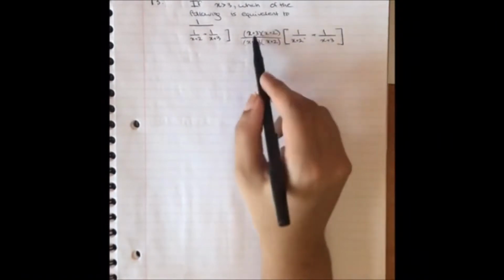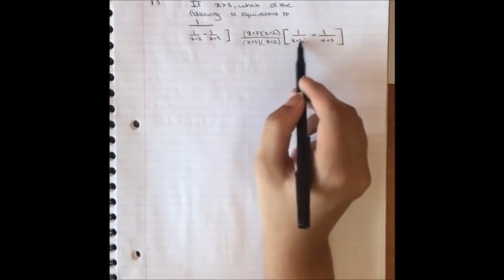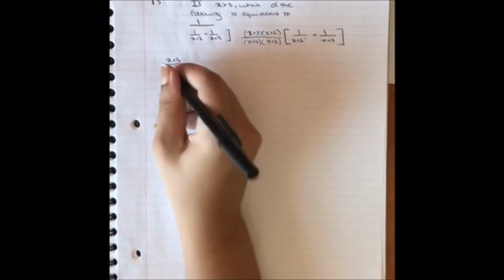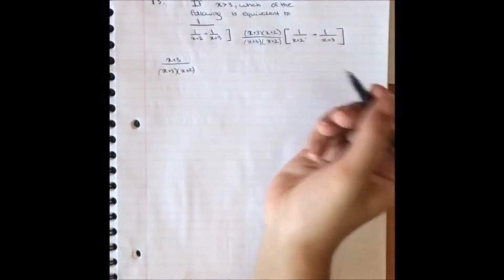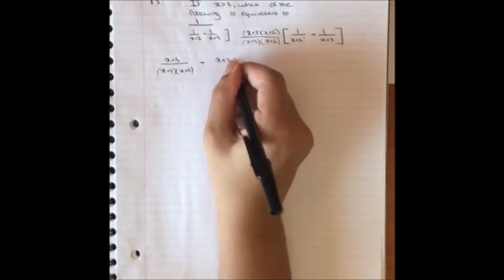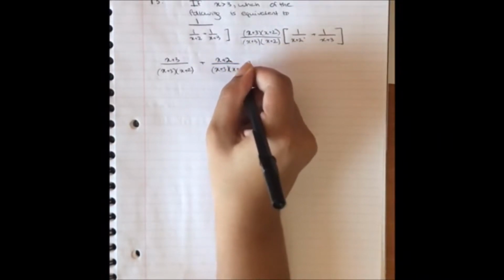When you multiply it by this, you cancel out the x plus 2's and you get x plus 3 over x plus 3 times x plus 2 plus, and then because x plus 3 canceled out, you get x plus 2 over x plus 3 times x plus 2.